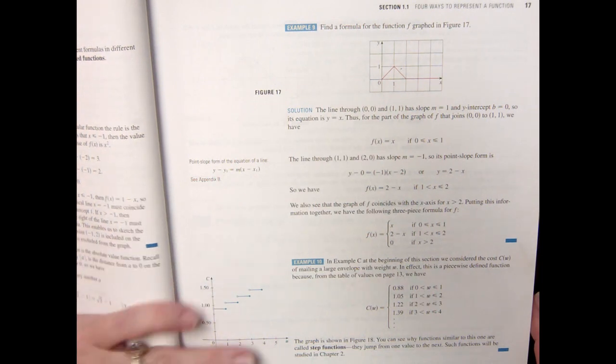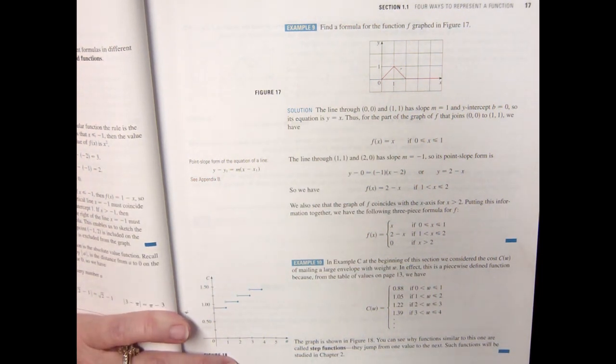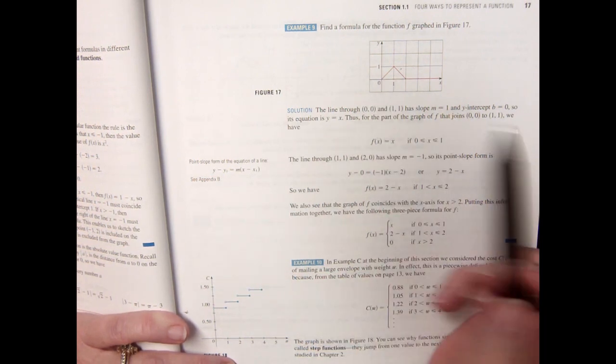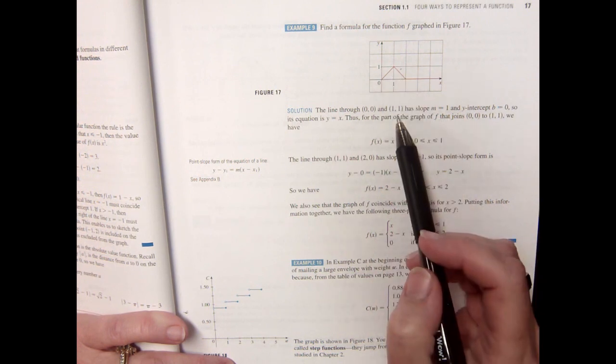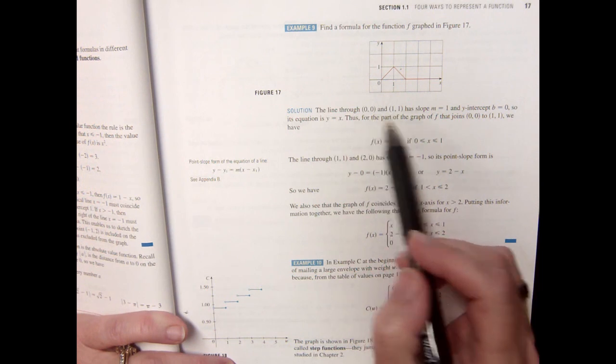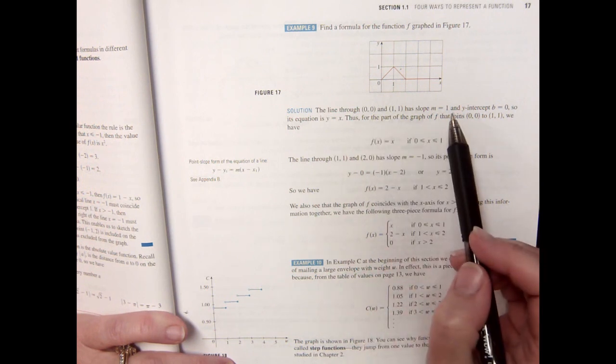Example 9. Example 9 wants you to find the formula for this graph. Well, let's take a look at what we know. I can see that we have a point right here at 0, 0, and I can see that we have a point right here at 1, 1. If I use those 2 points to find slope, I would get the slope of 1.